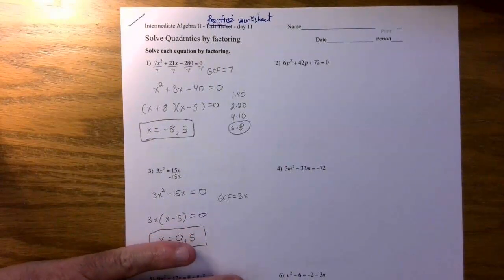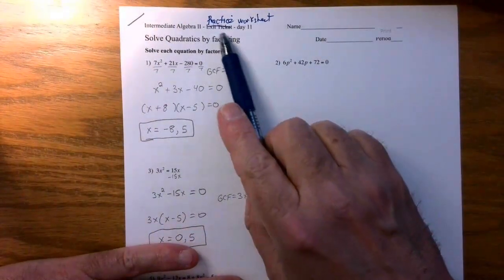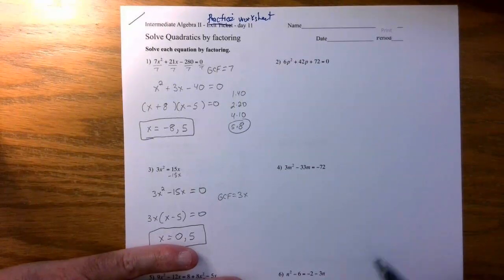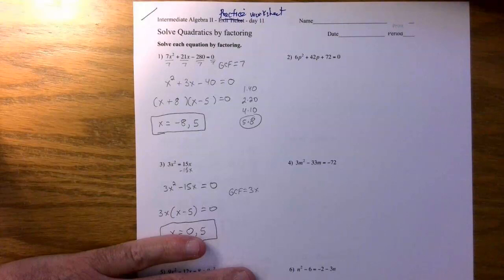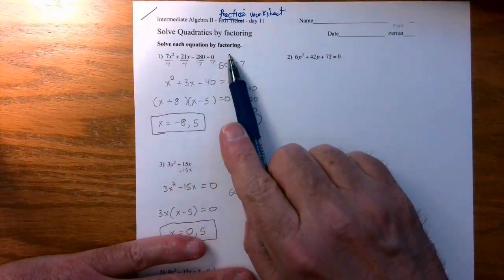Now we're going to take a look at this practice worksheet. Look, it says exit ticket on the top. It's not really the exit ticket. It's just a practice worksheet, okay? We just solve some quadratic equations by factoring.